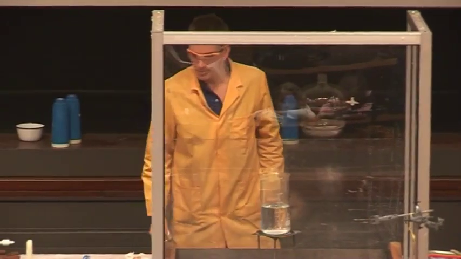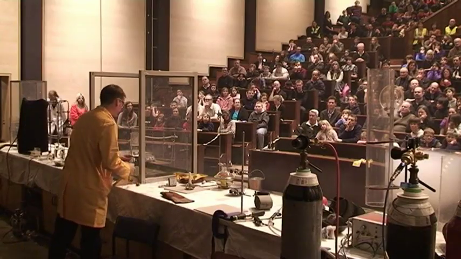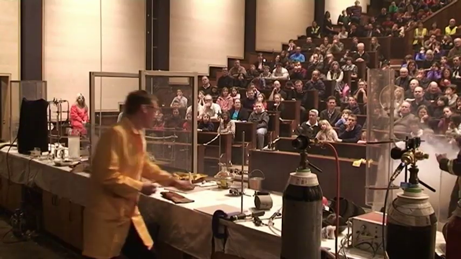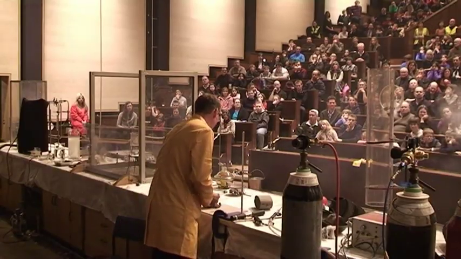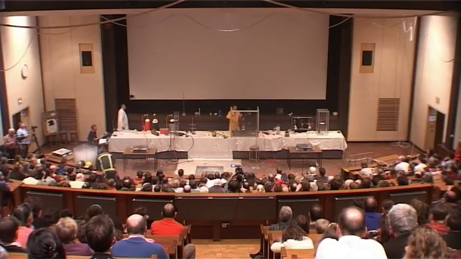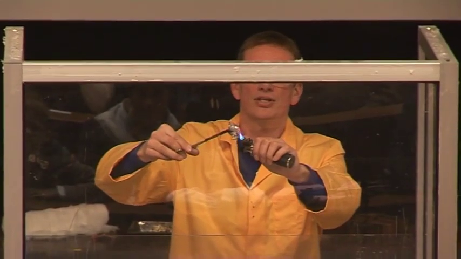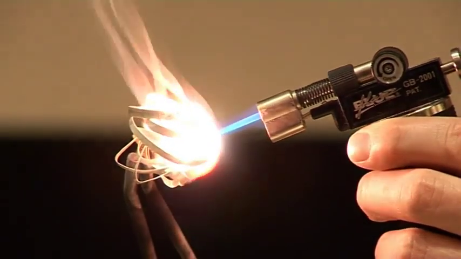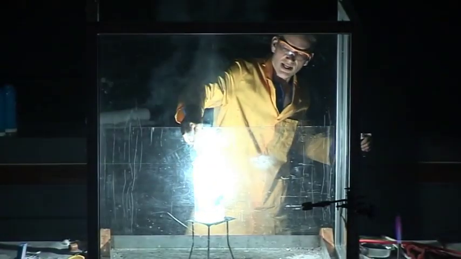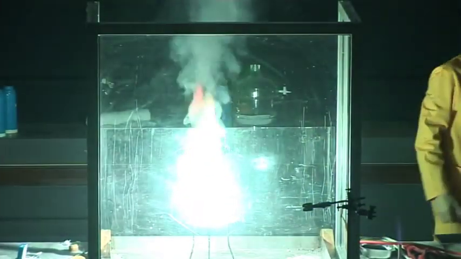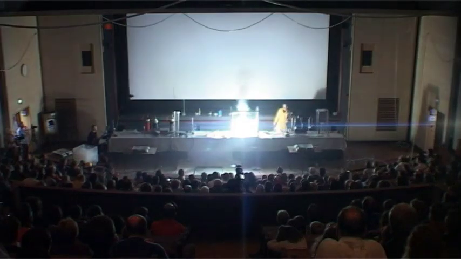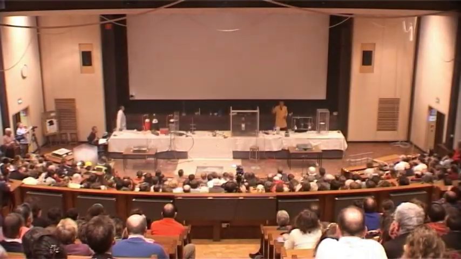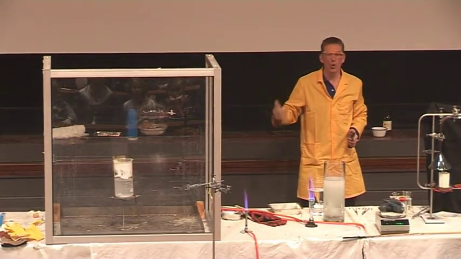What about burning magnesium? So I need to light the magnesium to get it going. Going to get it burning. Okay, and lower it into the steam and into the water. And look how vigorous the reaction is. So even in water, the magnesium, well, it burns in water.